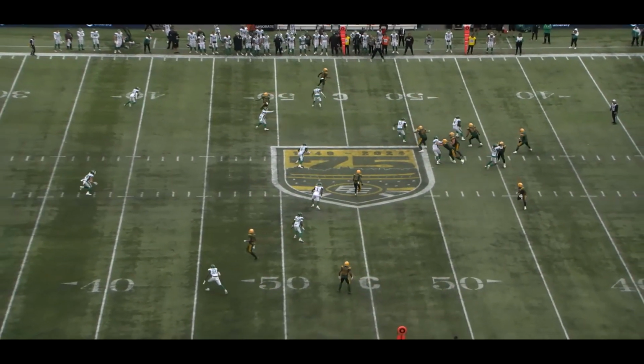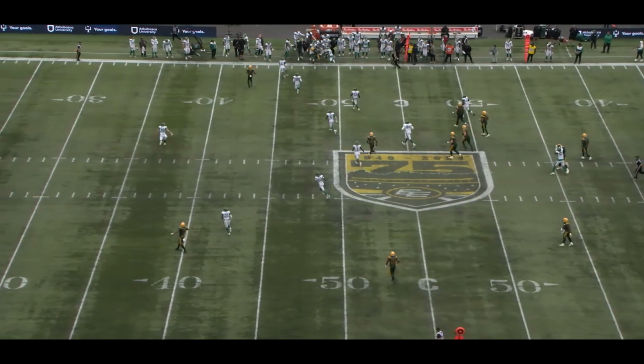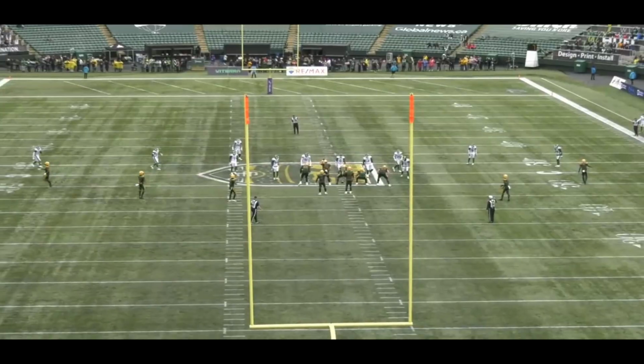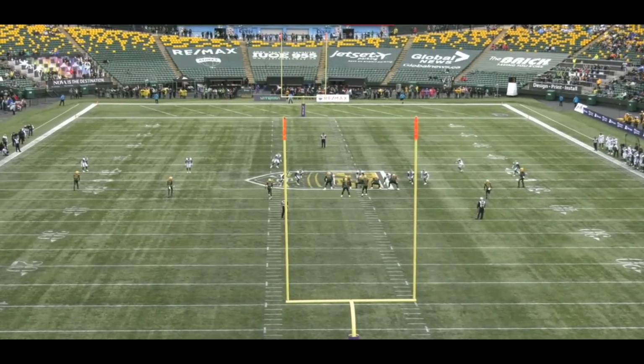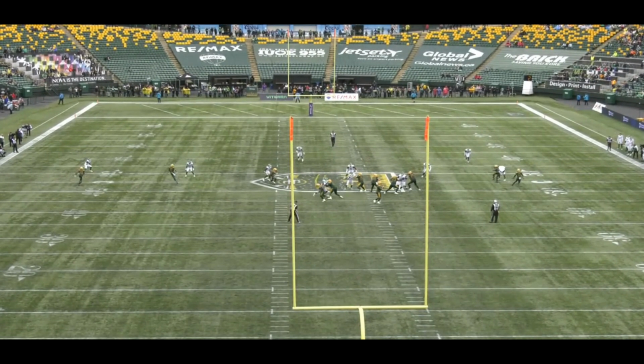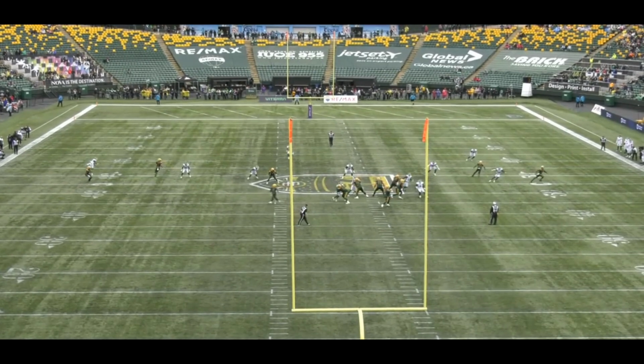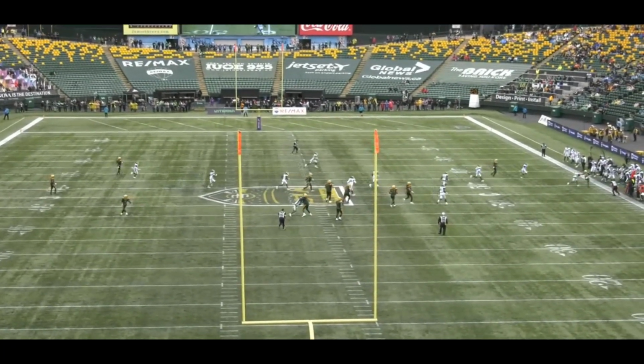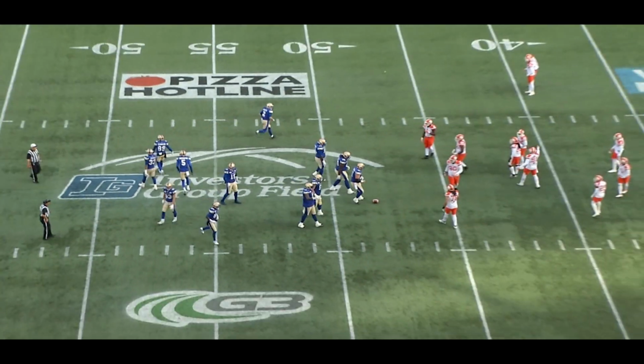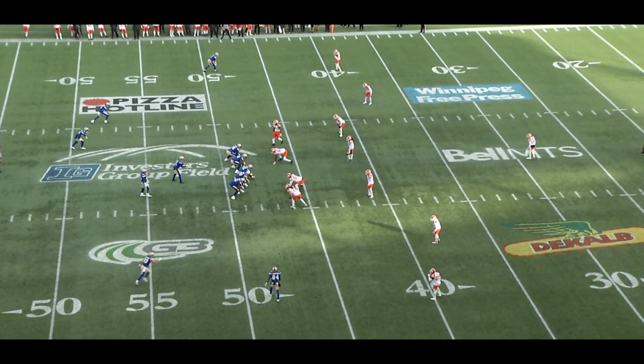So zone coverage still has answers. You're just reading what happens with the outside player. Okay, let's see it from this angle. Once he commits inside, there's nobody on that side of the defense. Get the ball outside. Last one. This is what is built into the zone read.